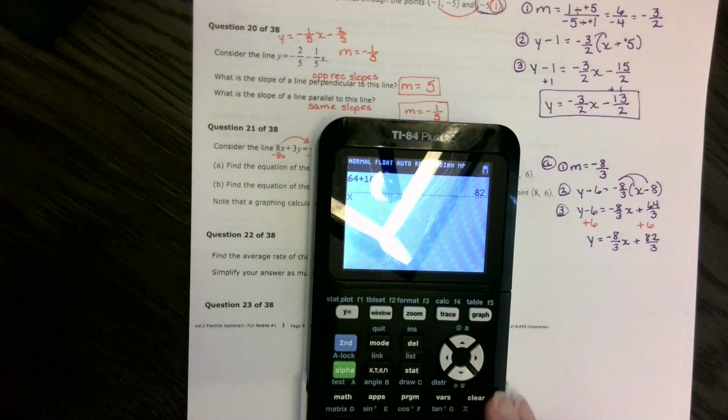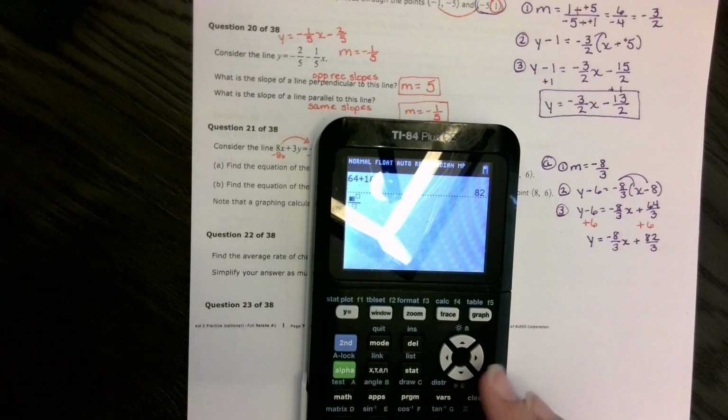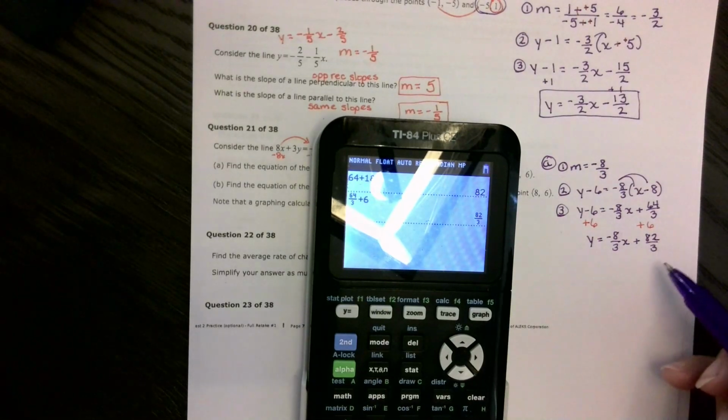I thought that's how you did the fractions. Maybe this one doesn't do it. Let's do it this way then. It doesn't really matter. Let's do 64 thirds plus 6, and we get 82 thirds.